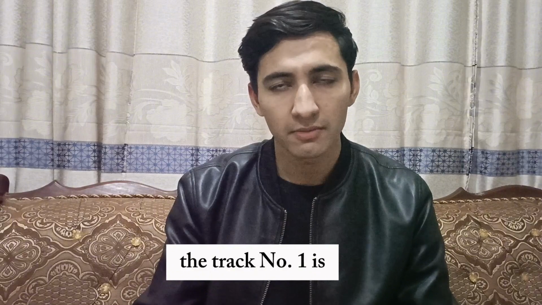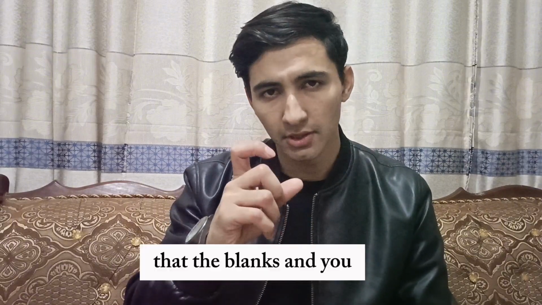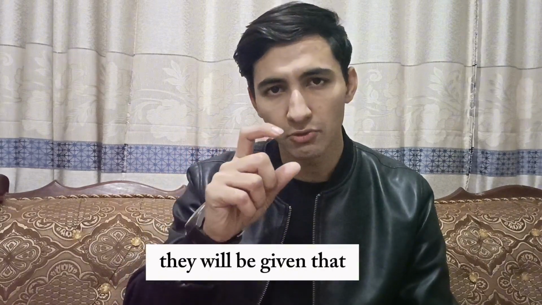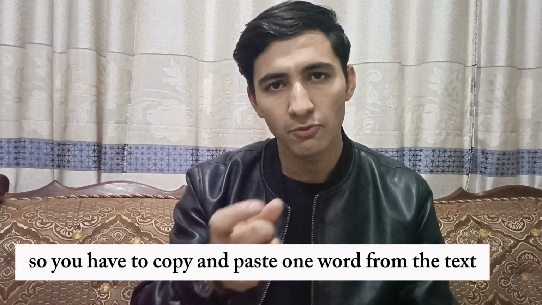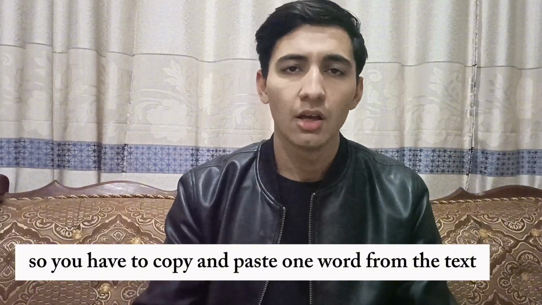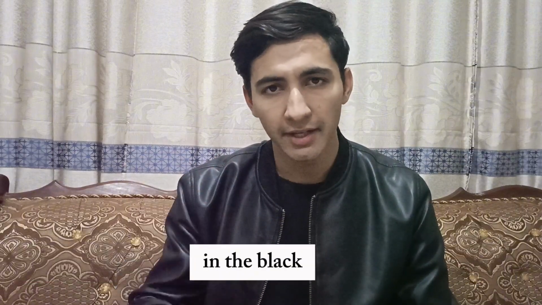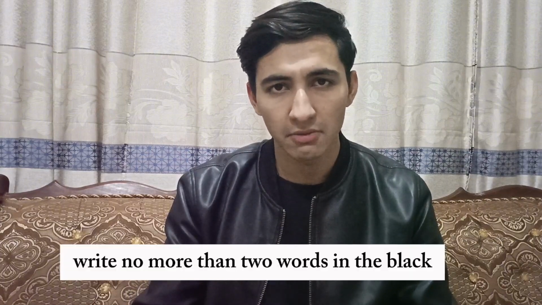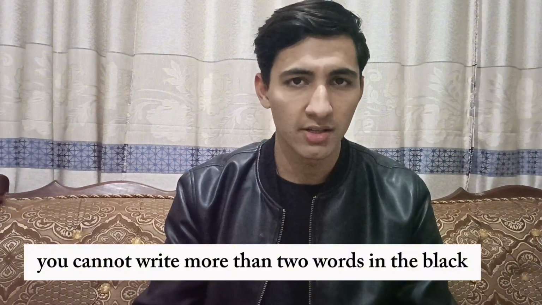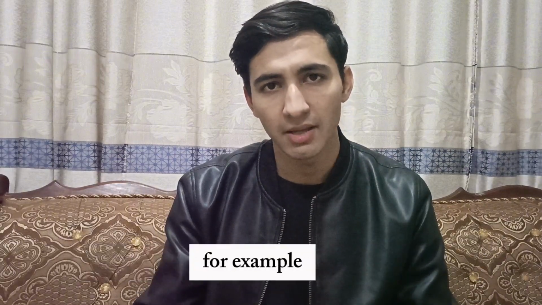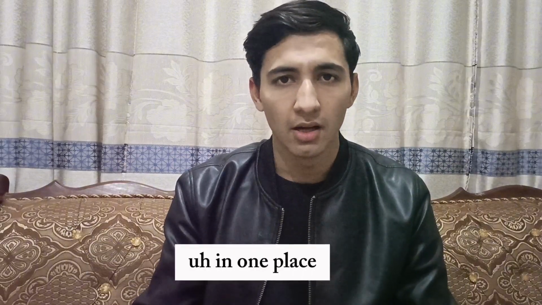The type number 1 is that in the instruction it will be given that you have to write only 1 word in the blank, so you have to copy and paste 1 word from the text. And the other type is write no more than 2 words in the blank. It means that you cannot write more than 2 words, and you have to pick 2 consecutive words. For example, they will be sitting side by side. You cannot pick 2 words from a distance. They must be in one place.